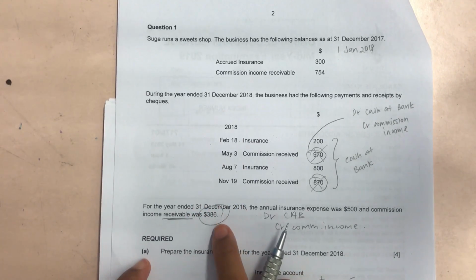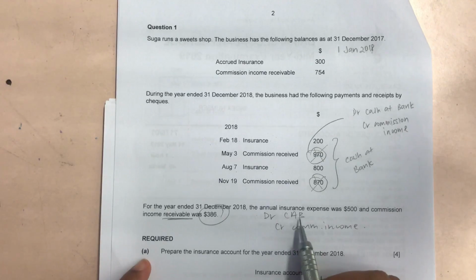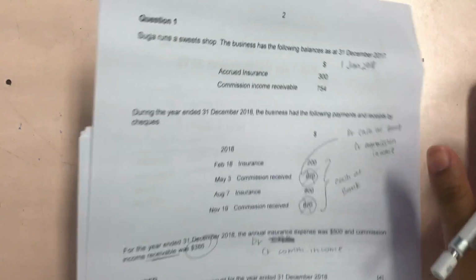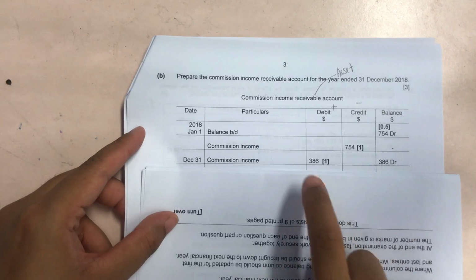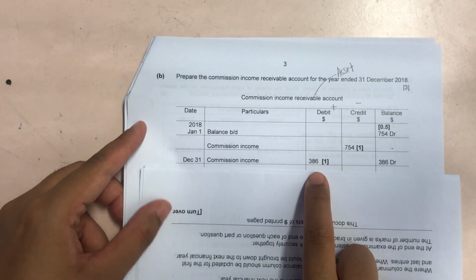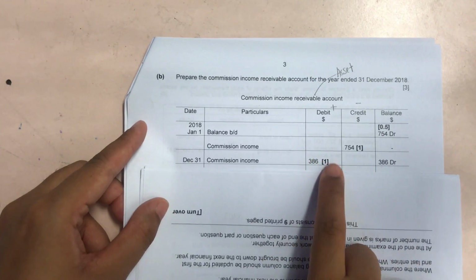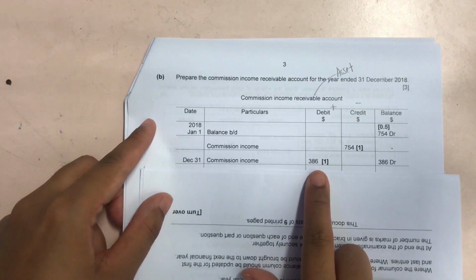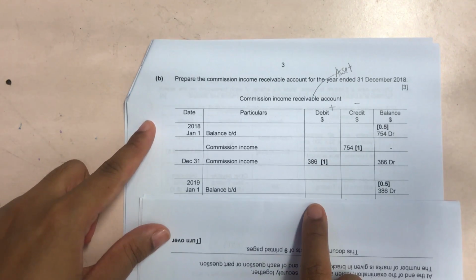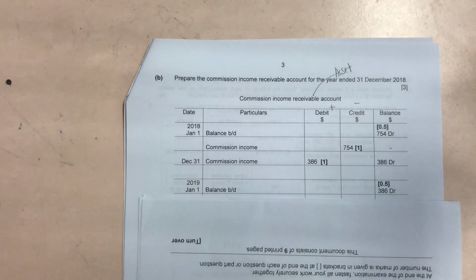So you cannot debit your cash at bank. Instead, you will make an adjusting entry whereby the $386 will go inside the commission income receivable account. For the year ended, you debit your commission income receivable account, and then you do a balance brought down to the next financial year.